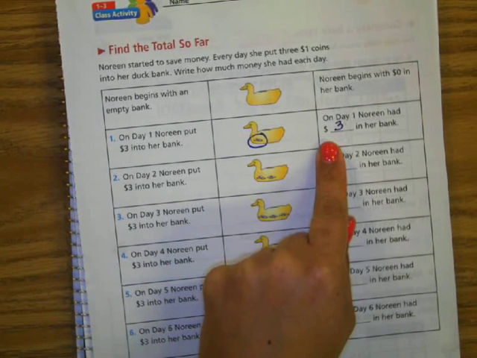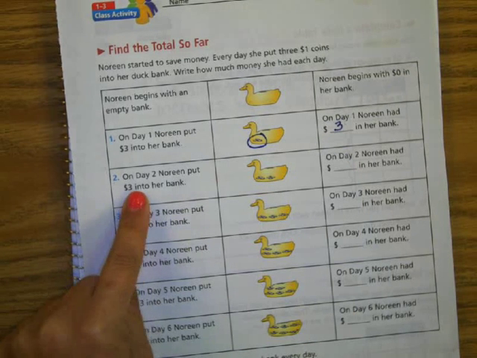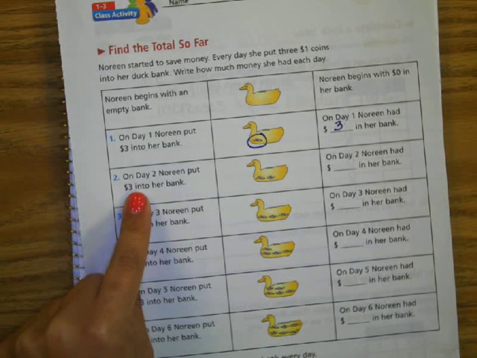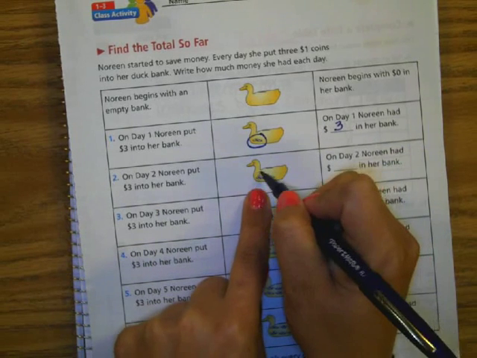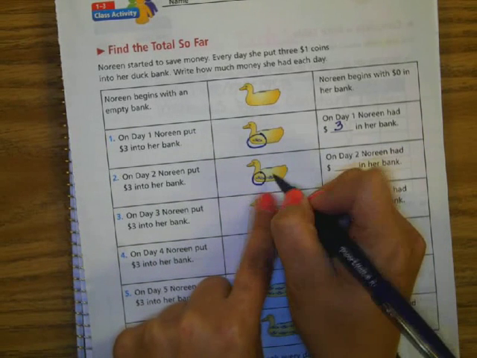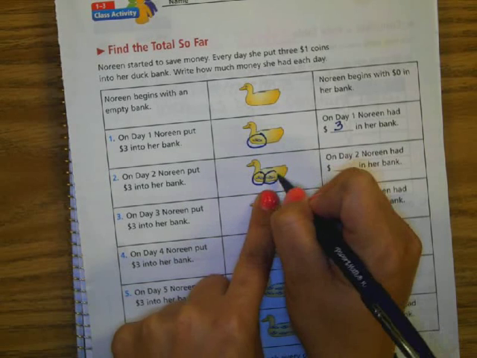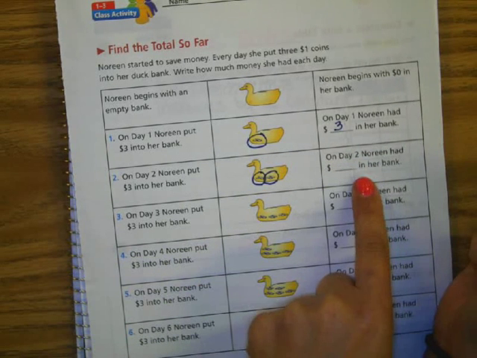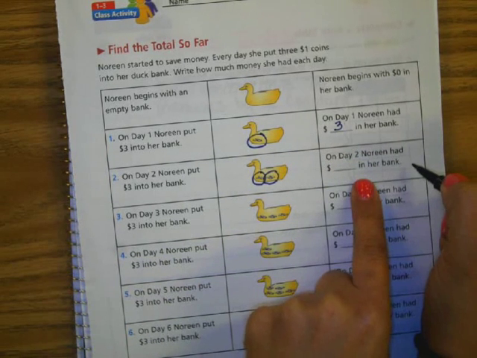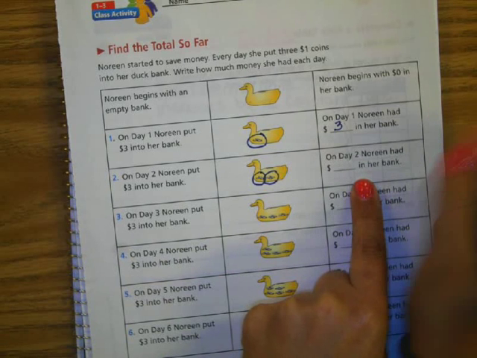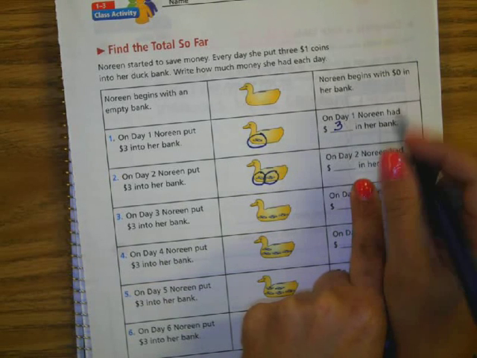The next day, she put another $3 in her bank. So now we've got first day, second day, third day. How much is in her bank now, Emmy? $9. Okay. Day 4, she's putting another $3.